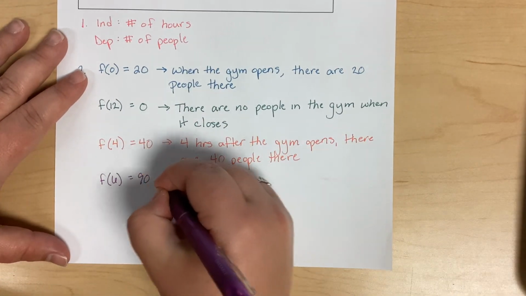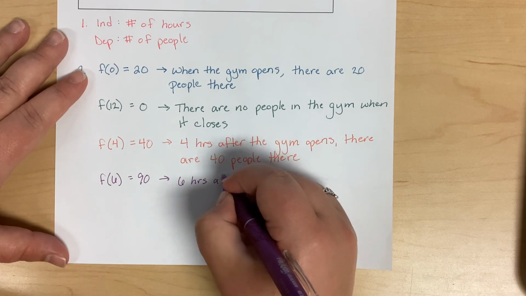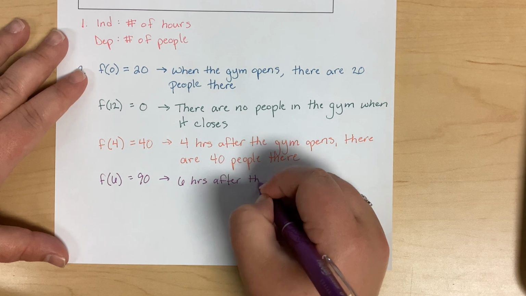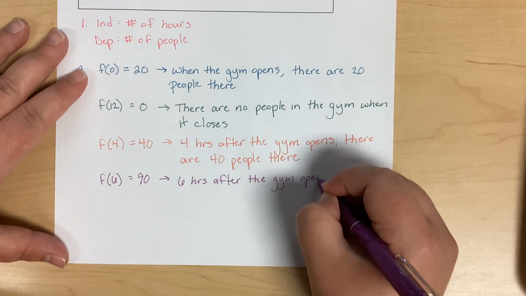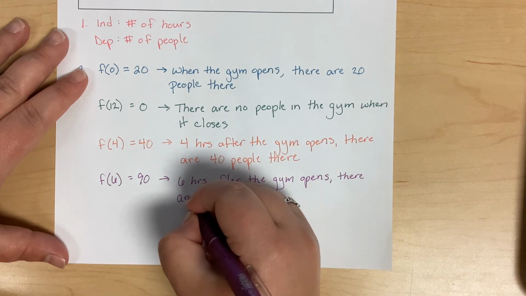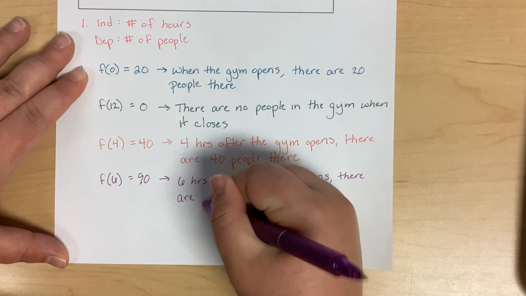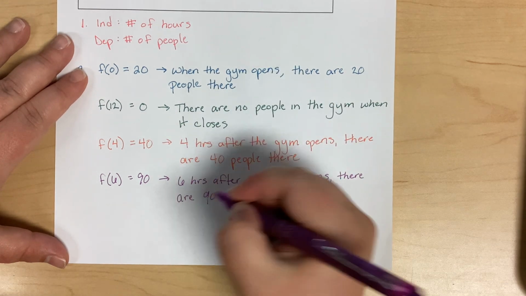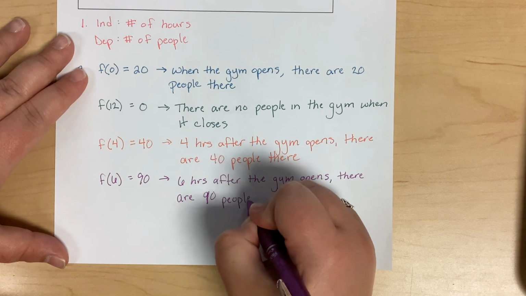So f of 6 equals 90, which means 6 hours after the gym opens, there are 90 people there.